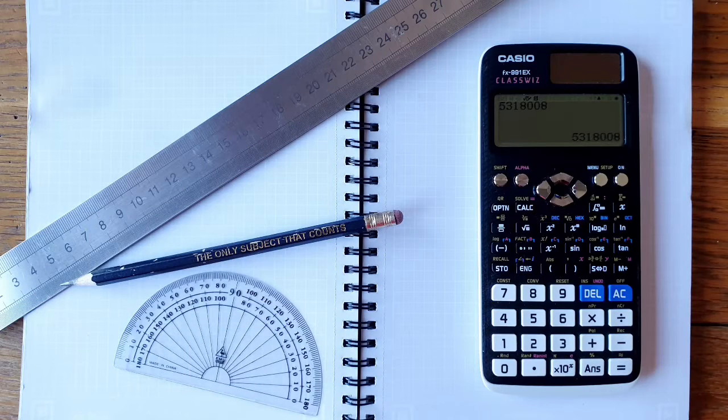For this lesson, you will need square paper, a pencil, ruler, a calculator, and a protractor if you have.